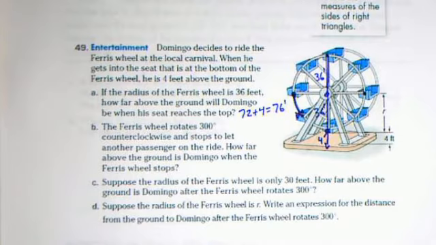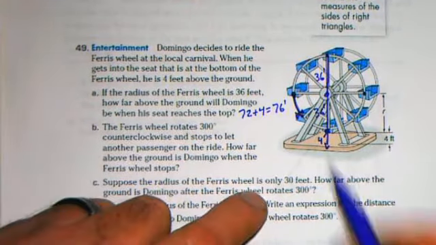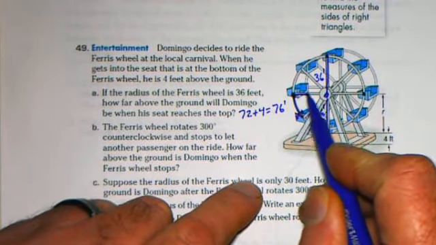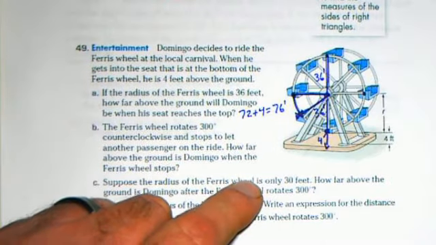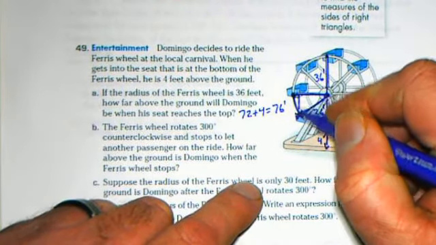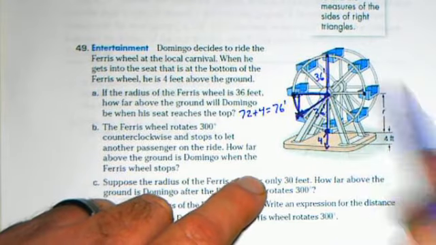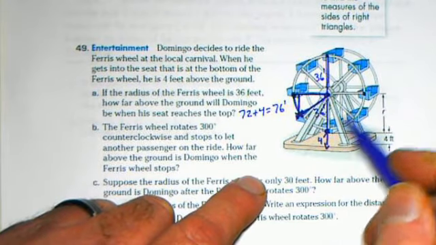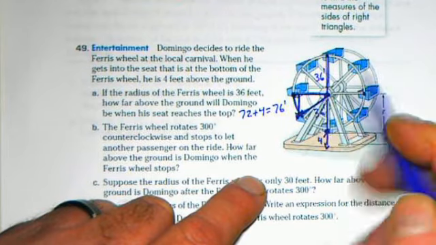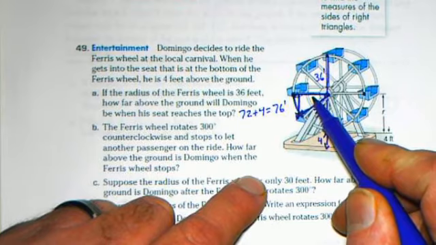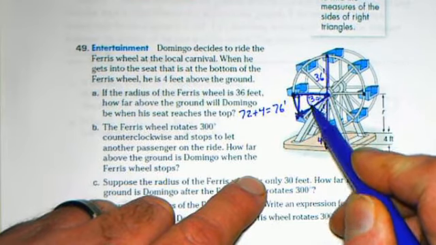And this problem is asking us how far above the ground is Domingo when the Ferris wheel stops. So let's draw the triangle that represents this. In relation to the center of the Ferris wheel, this 300 degree angle is 30 degrees past the horizontal, so that actually gives us a 30 degree reference angle for that triangle.